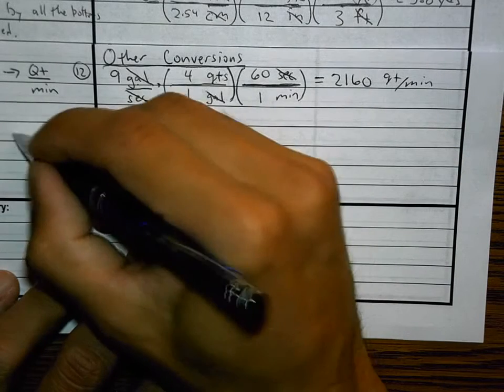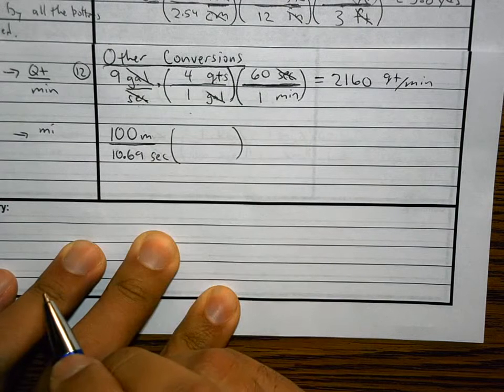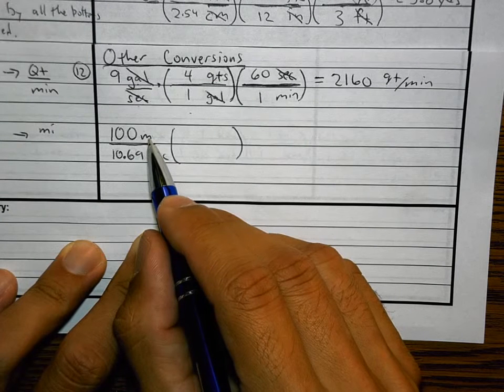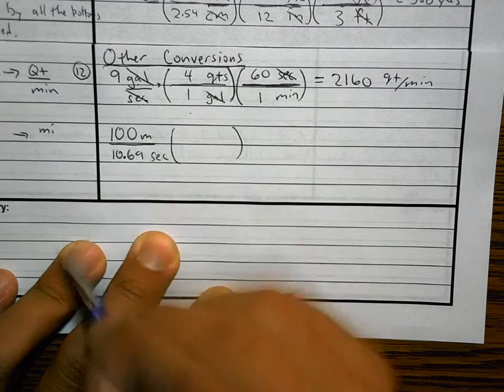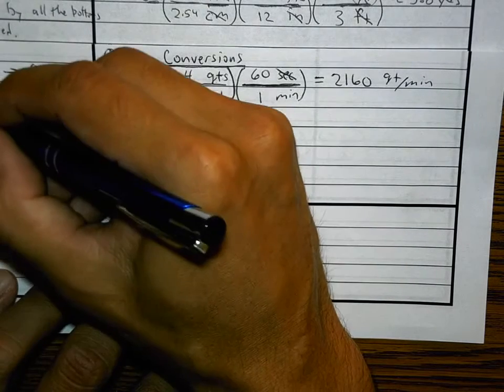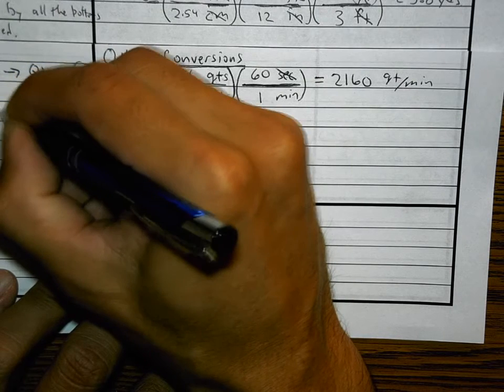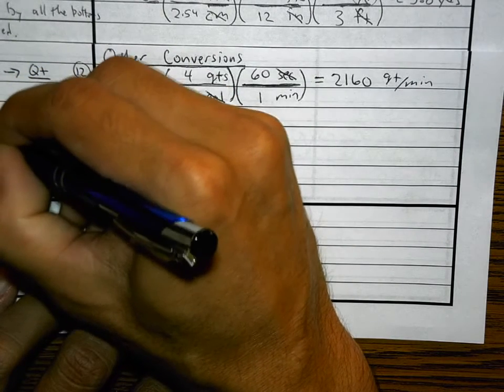I want to find out how many MI, which stands for miles, M by itself stands for meters, just in case you didn't know. MI stands for miles, M stands for meters.